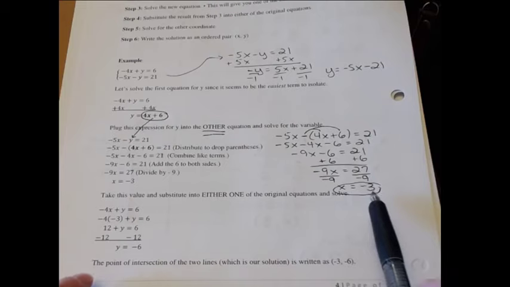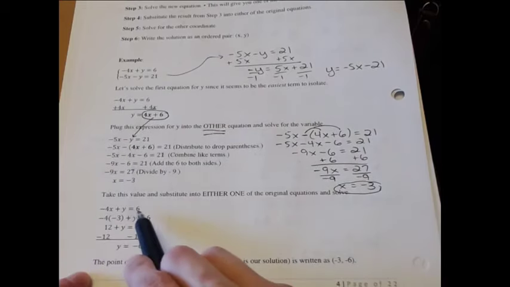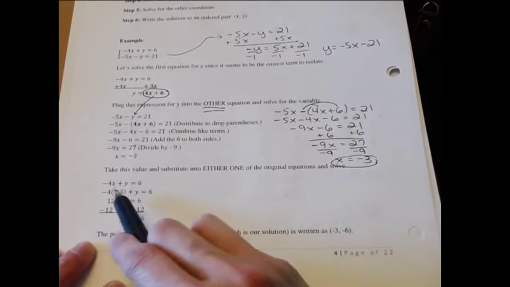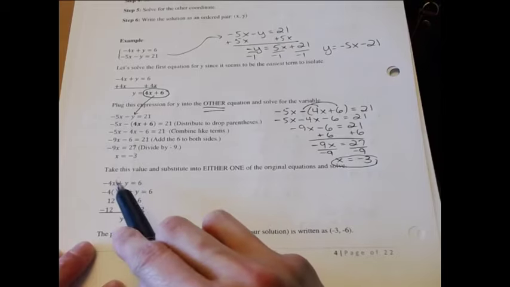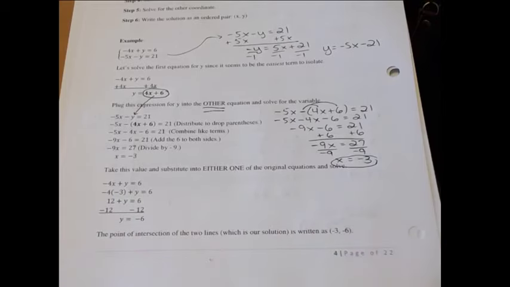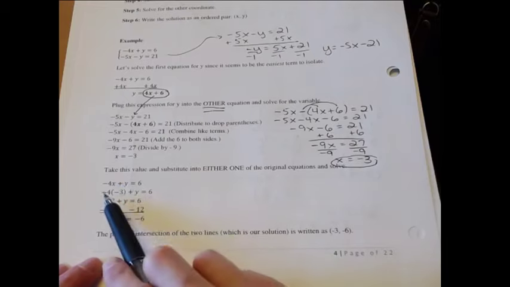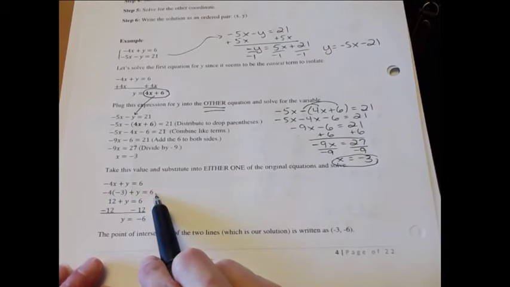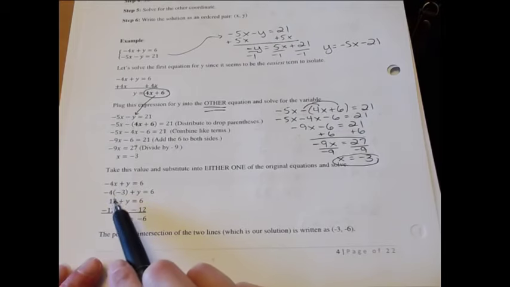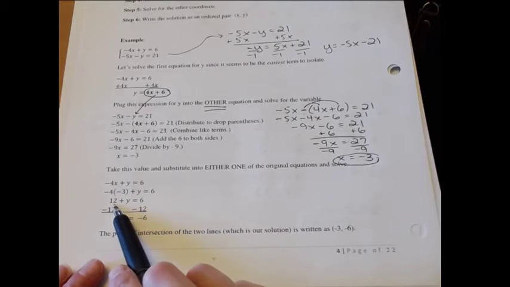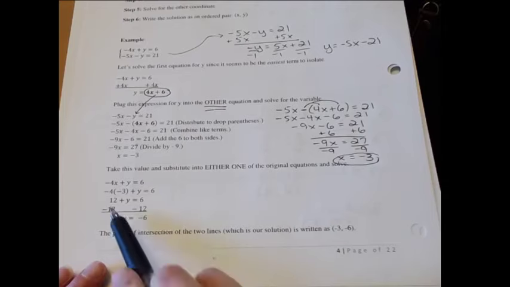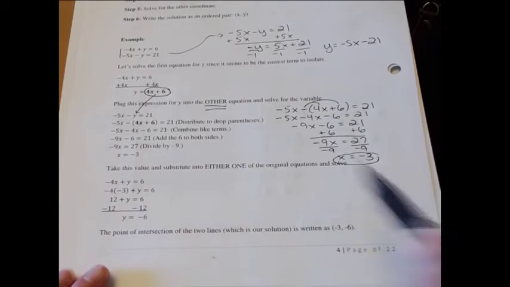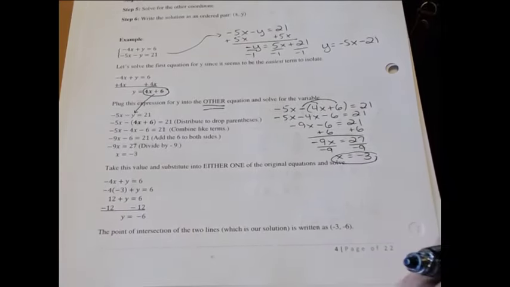So I want to show you what I did. I know that x is negative 3, so I rewrote the first equation. After I rewrote the first equation, I replaced x with a negative 3. And then, guys, I did the math. So I have negative 4 times negative 3 plus y is equal to 6. When you multiply these, it gives you a positive 12. So 12 plus y is equal to 6. I brought the 12 over and I get y as negative 6.